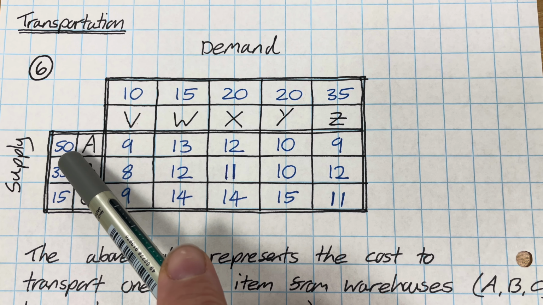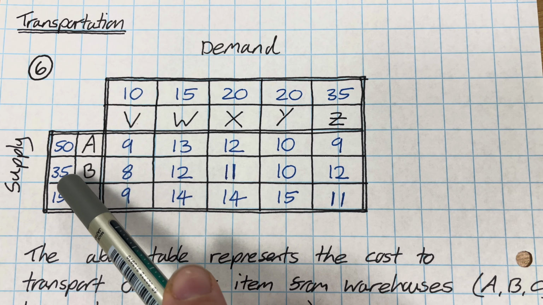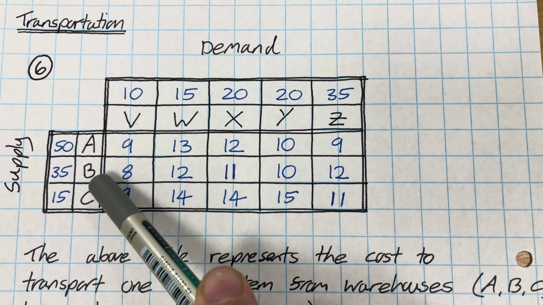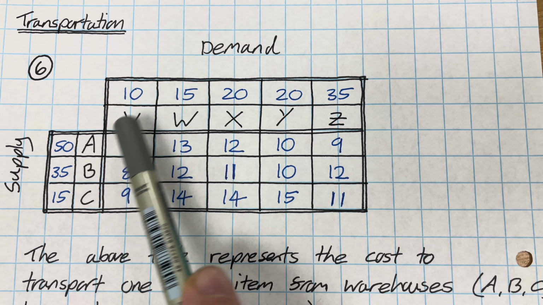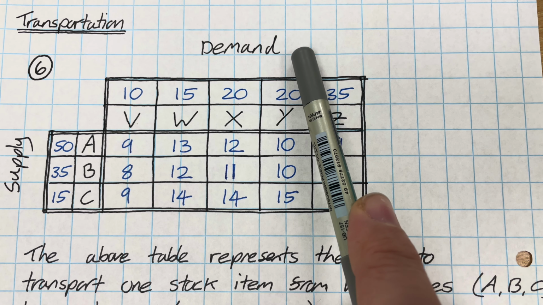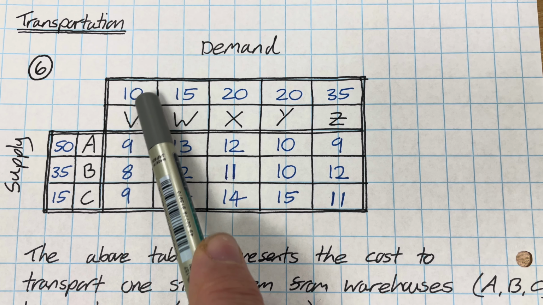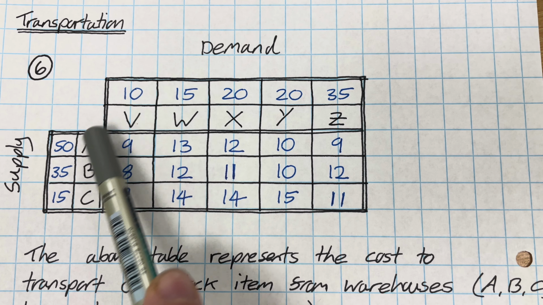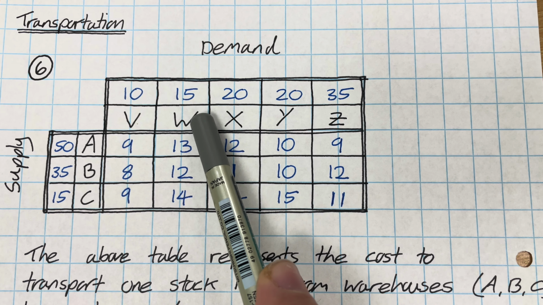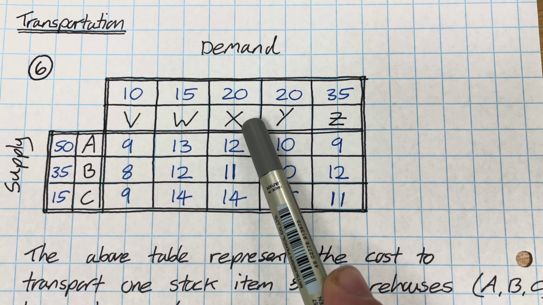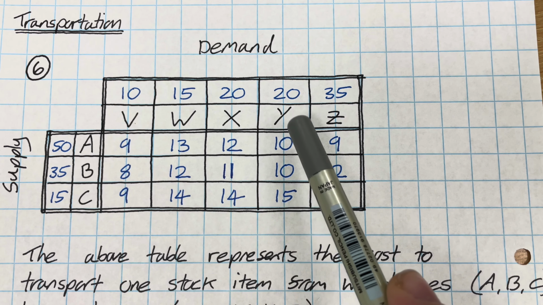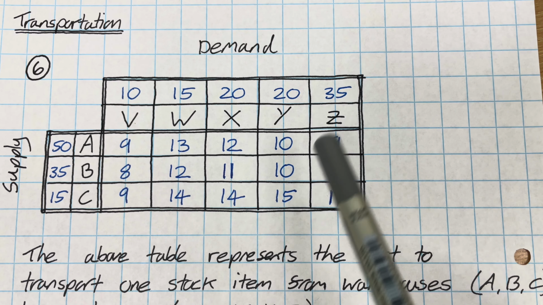In this case, I've got 50 stock at node A, 35 stock at node B, and 15 stock at node C. And then I've got 5 shops, and they want the demand. So shop V wants 10 of this 100 stock. Shop W wants 15 of this 100 stock. Shop X wants 20, Y wants 20, and Z wants 35.